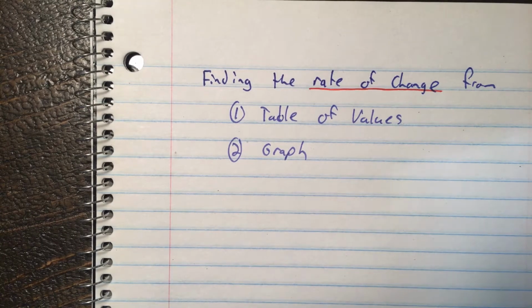Today we're going to be looking at finding the rate of change from a table of values and a graph. This shouldn't be too long of one today. So let's take first from a table of values. Let's take a look at this example right here.